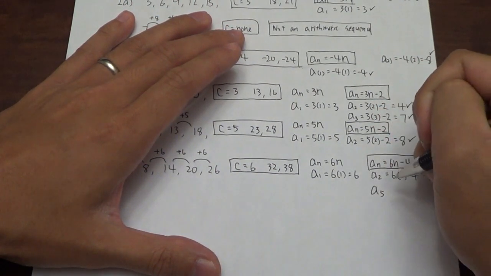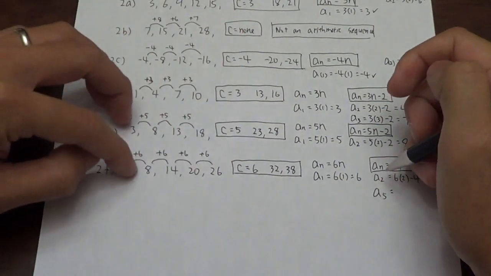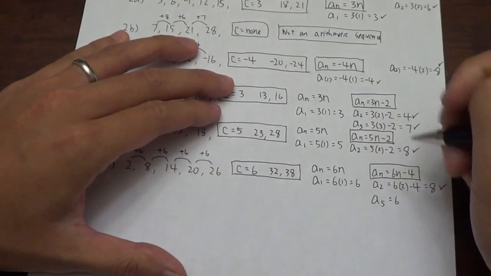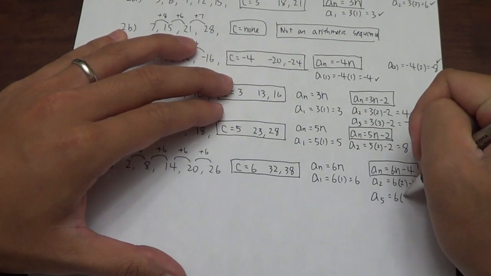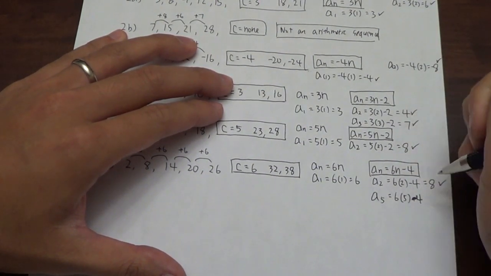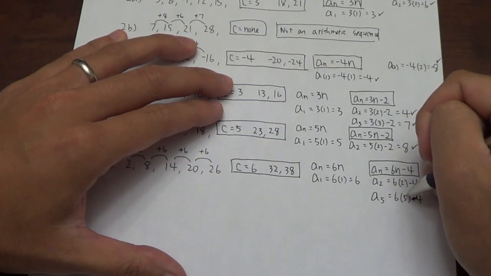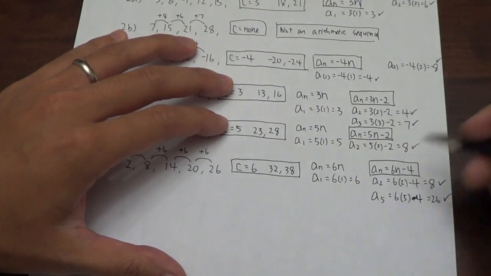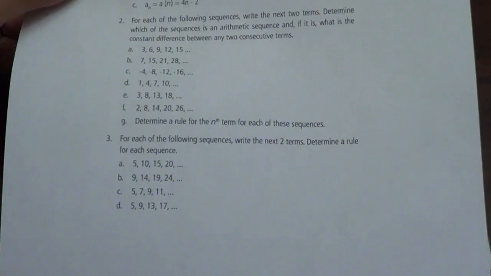Say let's plug in the fifth term. Alright, so 1, 2, 3, 4, 5. So I'm supposed to get a 26. Let's see if we get a 26. 6 times 5 minus 4. Alright, 6 times 5 is 30. 30 minus 4 equals 26. 26 checks out, so the equation works.